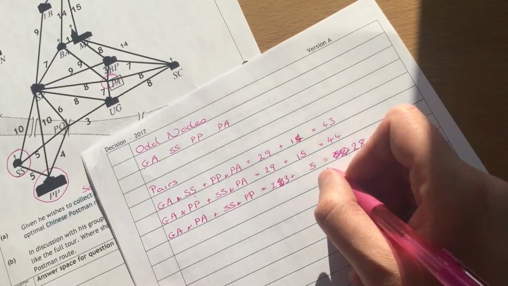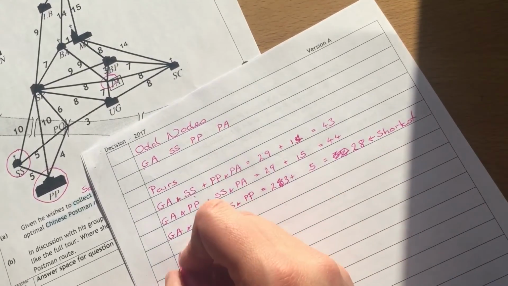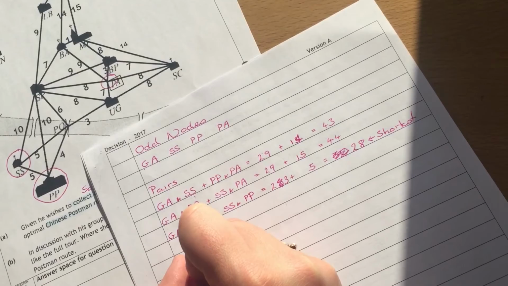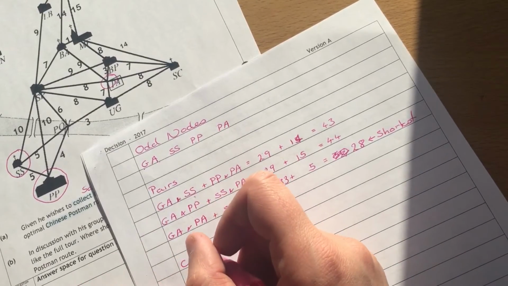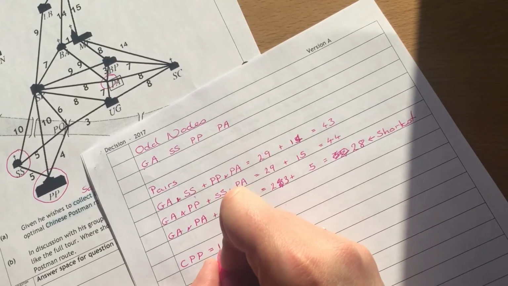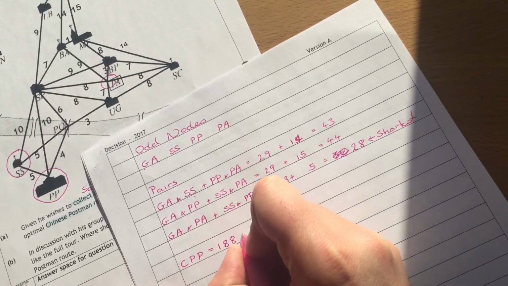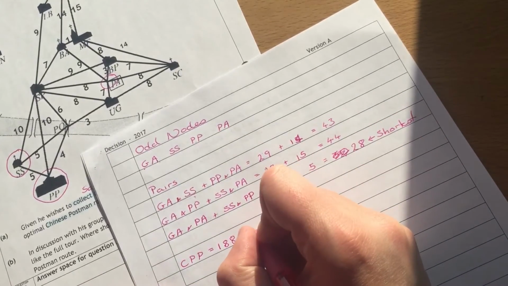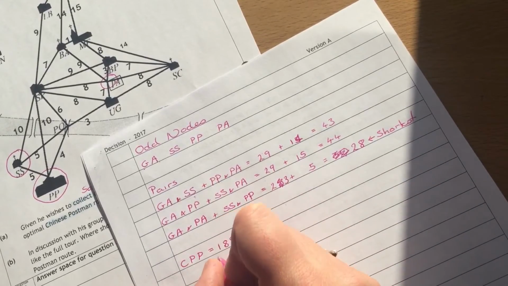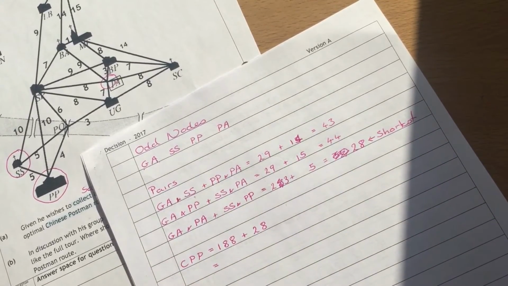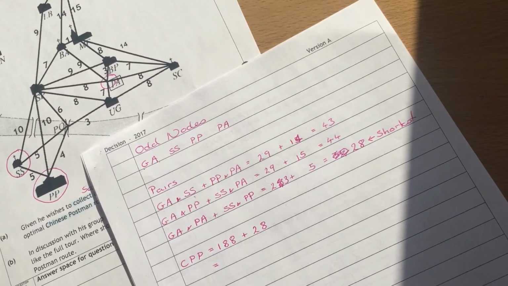And then from there, we have our Chinese postman problem, and that equals the total time for all of the roads, which was 188, add on the shortest one, which was 28, and that should hopefully give us 216.